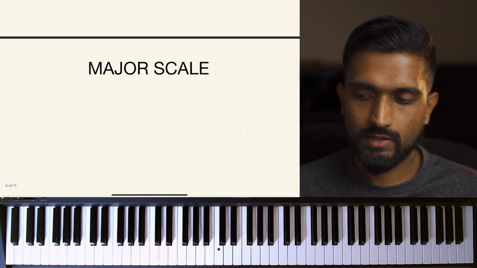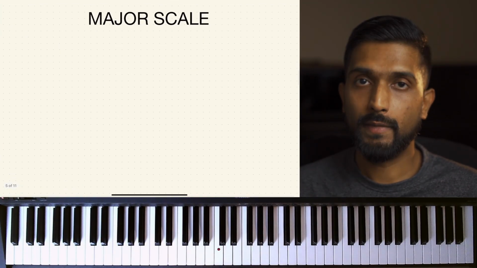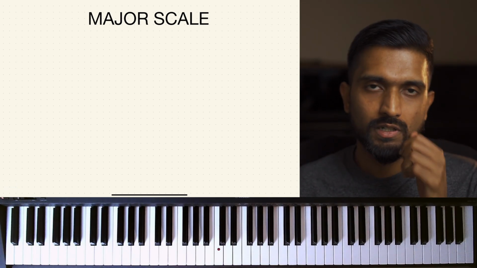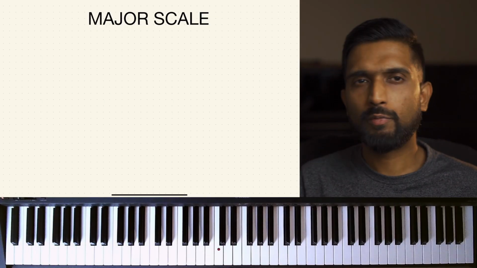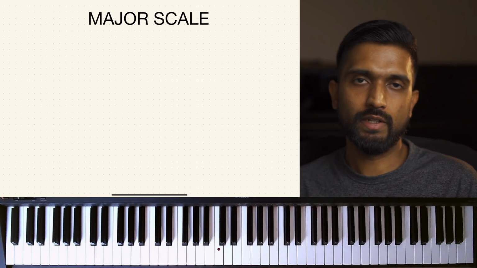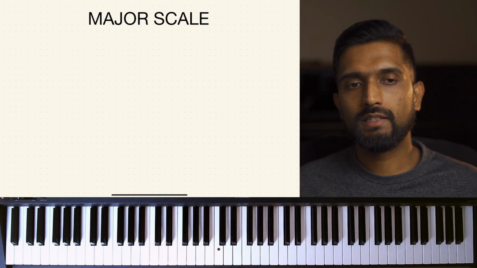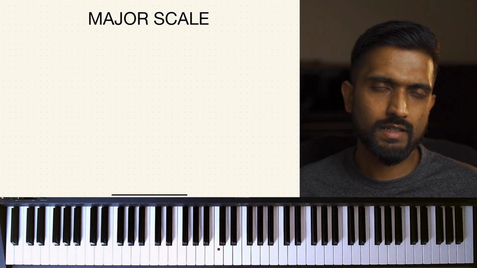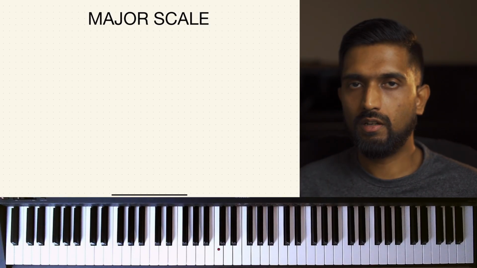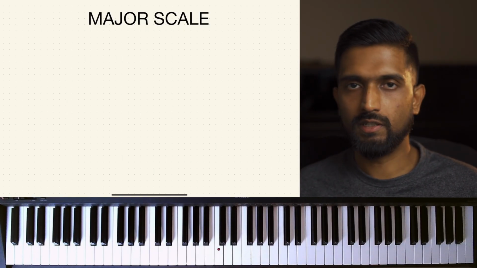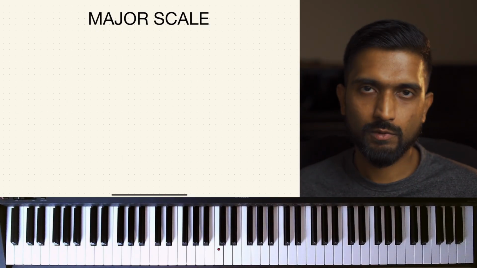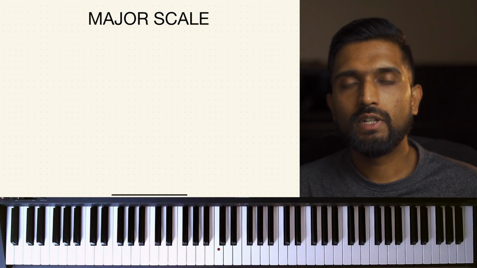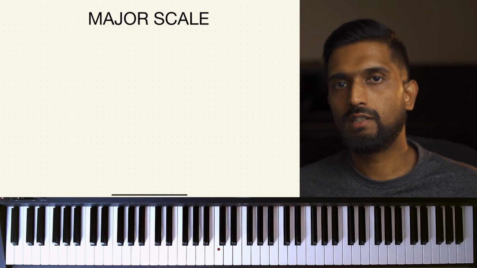Let's go into the next topic, which is the major scale. Now, a major scale is nothing but a group of notes which are separated by certain intervals in between them. And there are different types of scales, the major scales, minor scales, and various other scales. The major and minor are the two most commonly used scales. So that's what we'll be learning in this video. And we'll be starting with the major scale. A major scale works on a simple formula, and we'll first learn what that formula is.